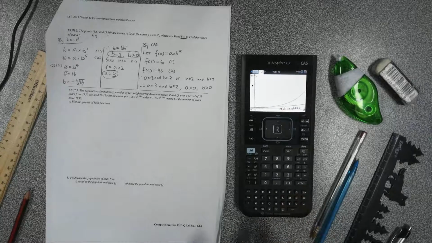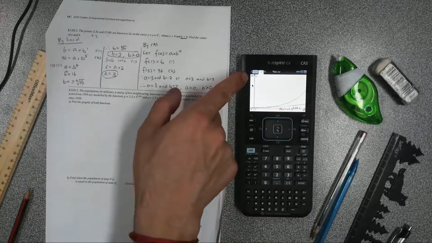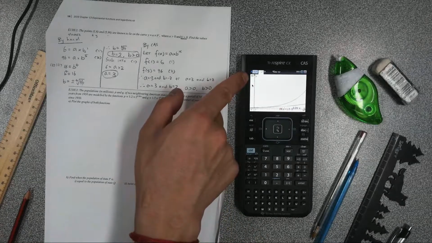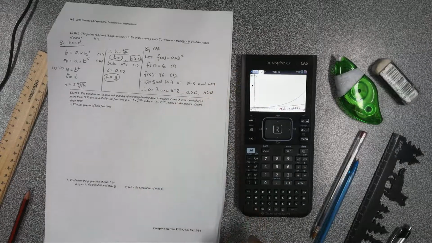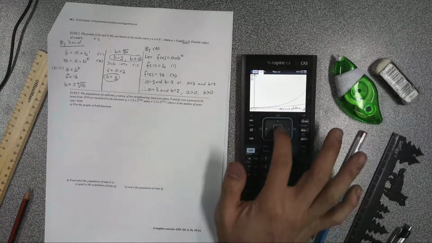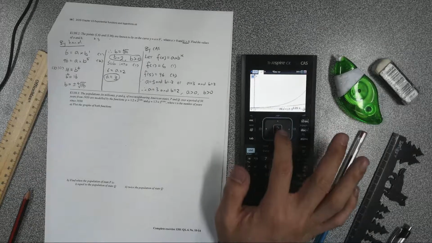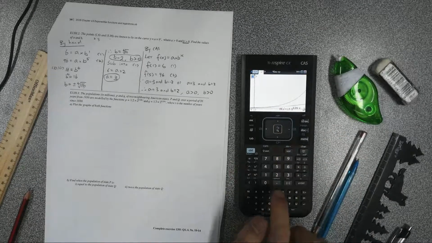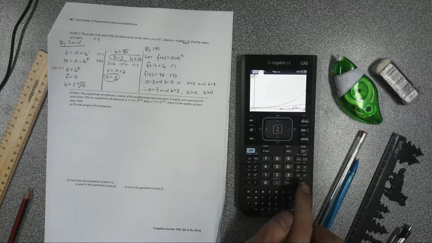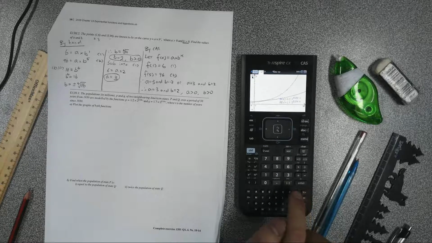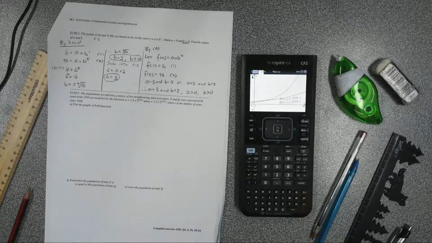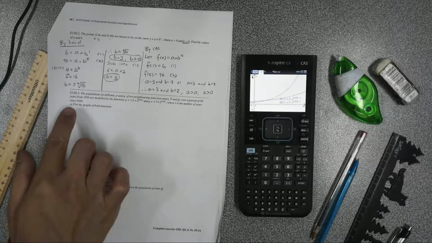Keep in mind that you don't have to use the window settings to change your zoom. You can also double tap the number next to the axes. That shows us what the maximum axes value is that the calculator is showing. So let's change this to something smaller, 20. Okay, and I think that looks like a good graph. Now plot both functions.